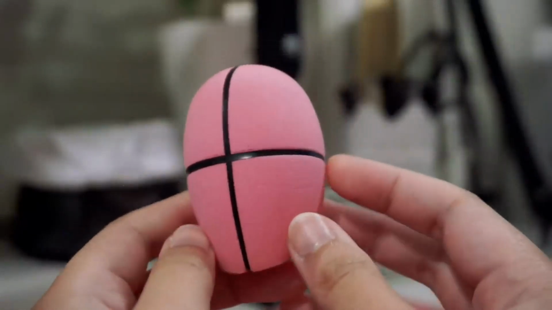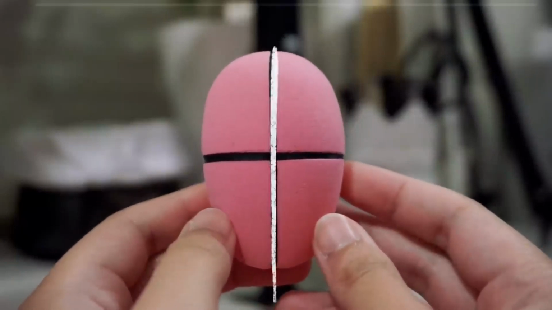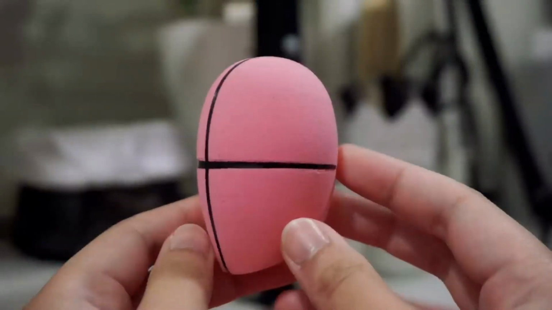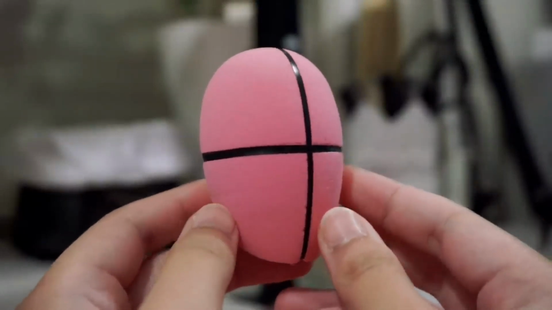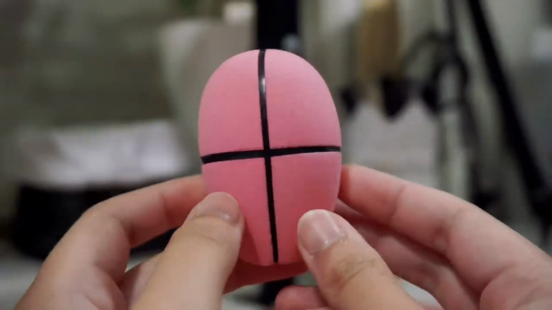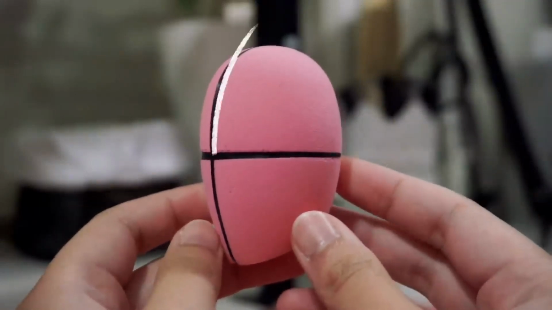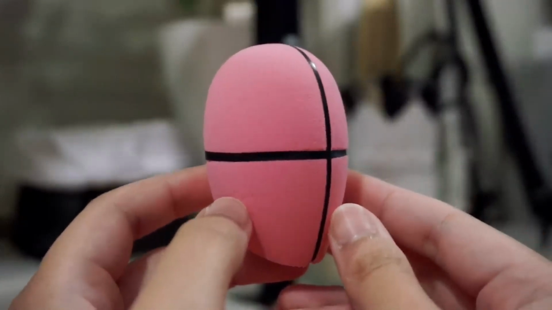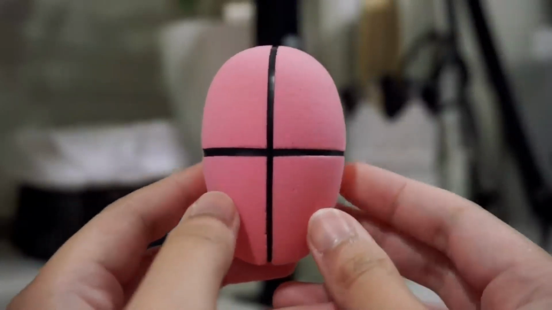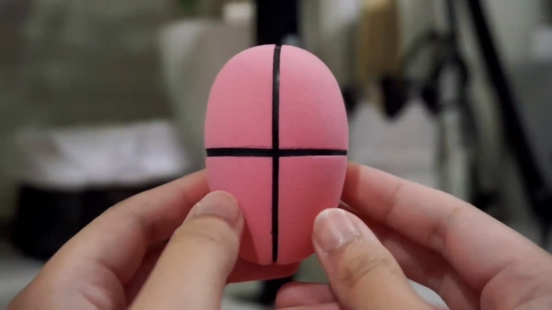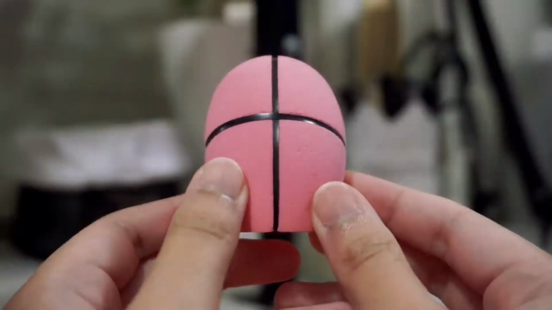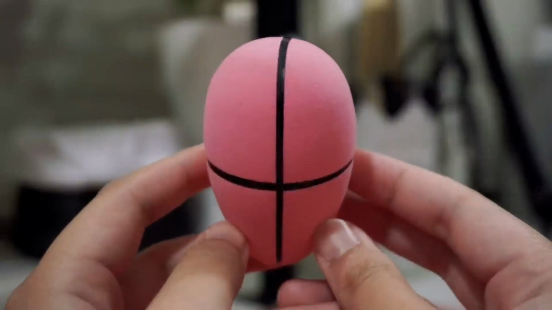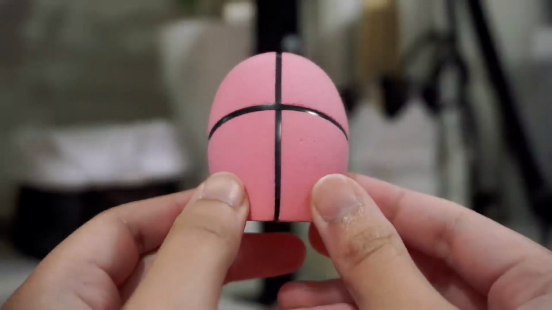So when looking at this from a front view, we can see that both vertical and horizontal lines appear straight. However, as we start to rotate this to the left or to the right, we see that the vertical line is actually curved to indicate the object's true form. So the line is pointing left when it's turned to the left, and it's pointing right when it's turned to the right. Once we rotate the sponge head up and down, we can see that now it's the horizontal line that appears curved. It's pointing down when it's tilted down, and it's pointing up when it's tilted up.